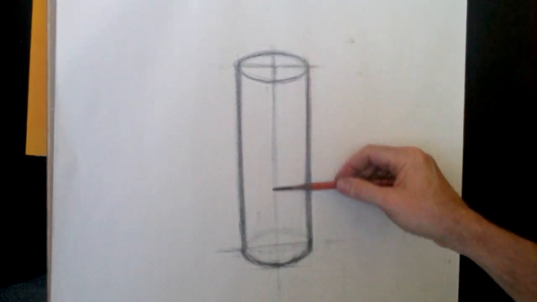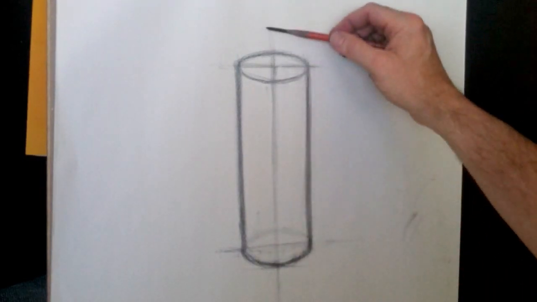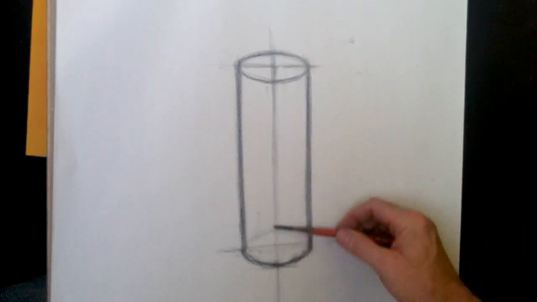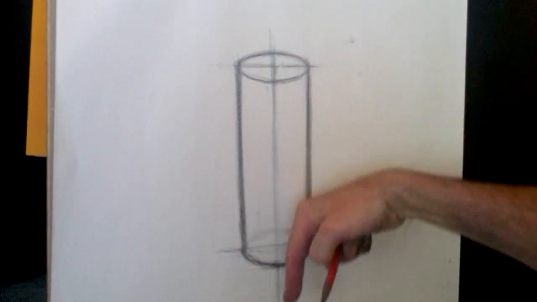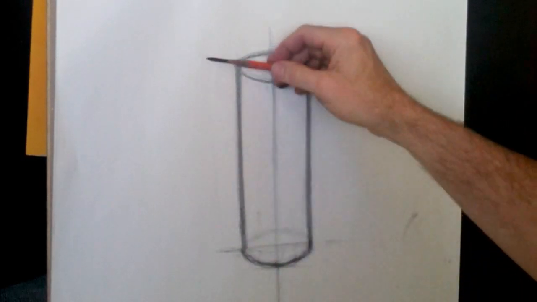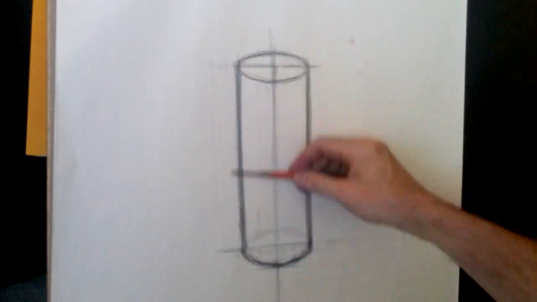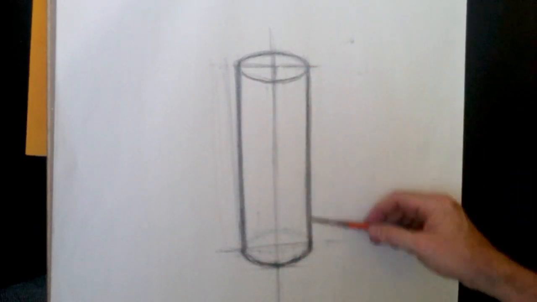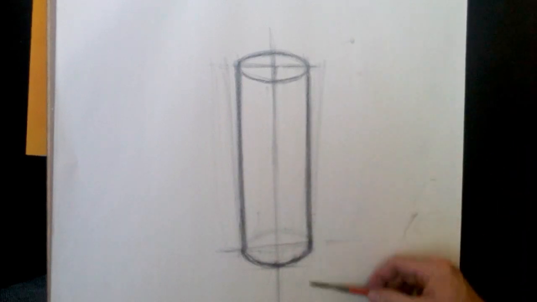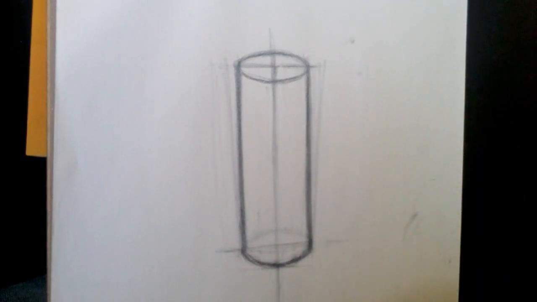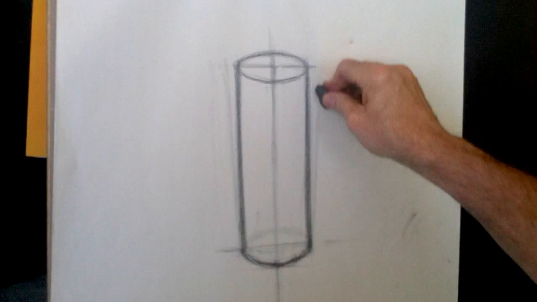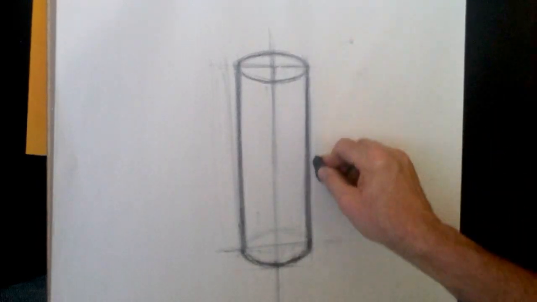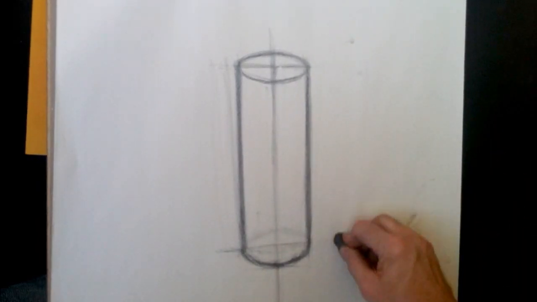Angle them towards this center axis that's getting further away from me down that way. So if I was to exaggerate it, it would be like this. I'm not going to exaggerate it, but I'm just going to try to have a very subtle effect.